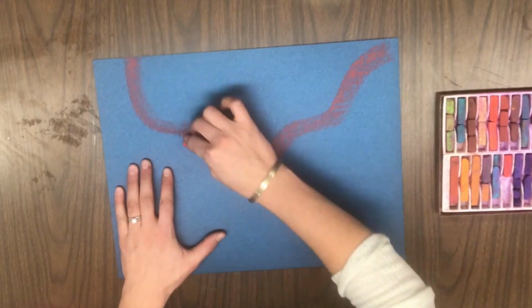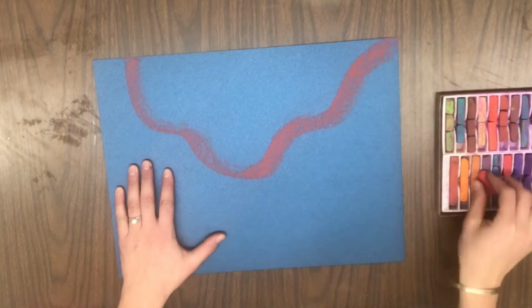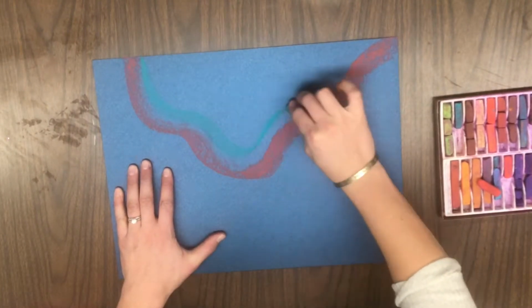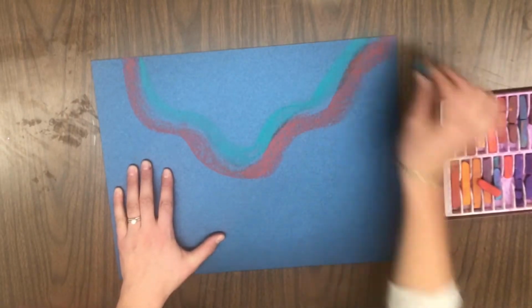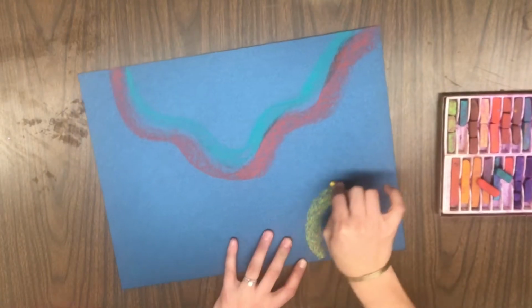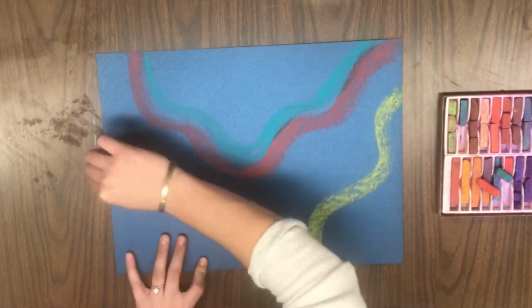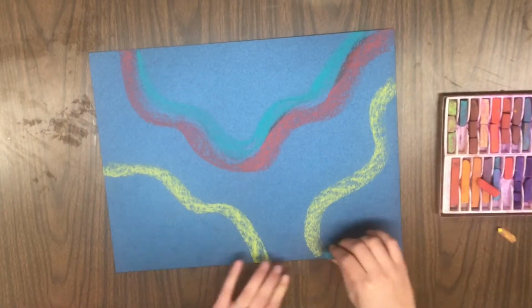You're going to start by using chalk pastel on its side to create different wavy lines. Don't be afraid of using too much chalk pastel. The more you use, the easier it's going to spread.